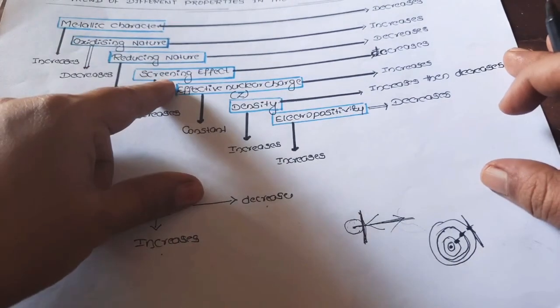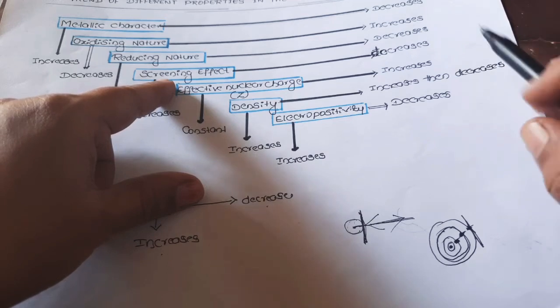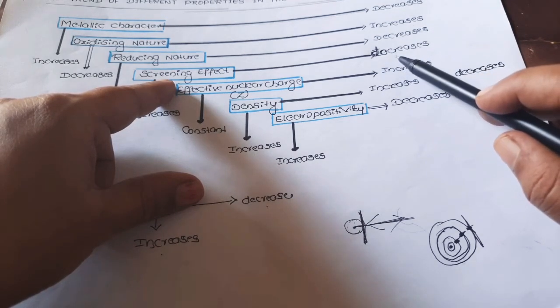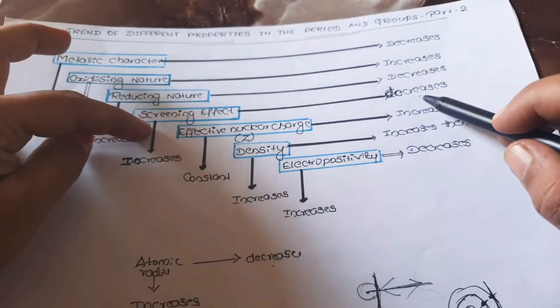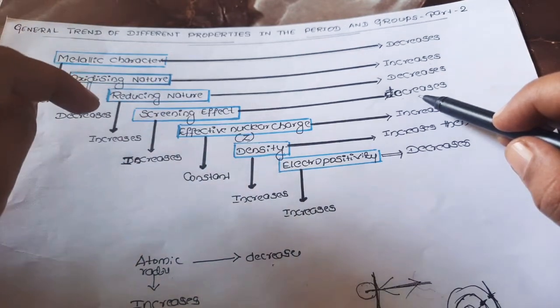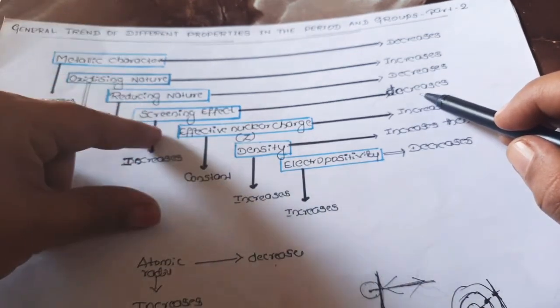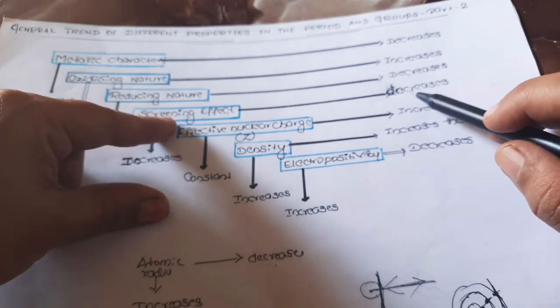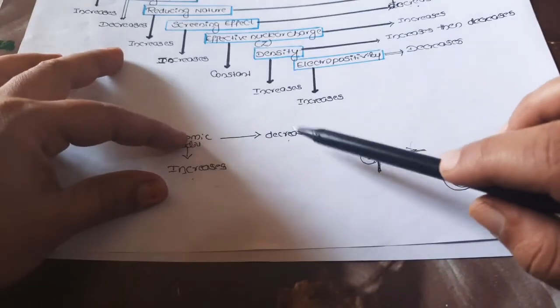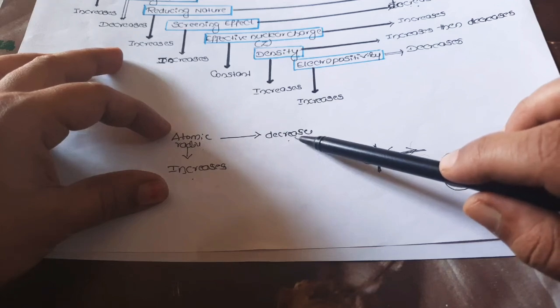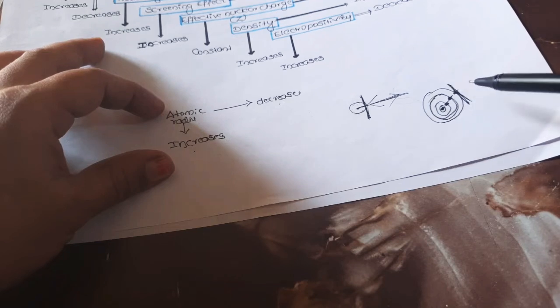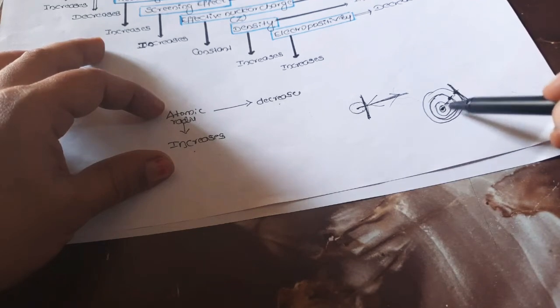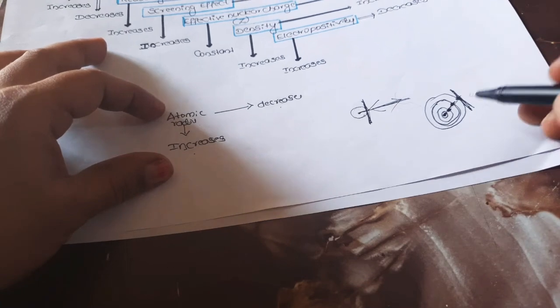Now what happens to the screening or shielding effect? Along a period it decreases. Okay, along a period the screening effect decreases, whereas down the group the screening effect increases. Again, dear students, why along a period does the screening effect decrease? Because the atomic radii decrease along a period, so the distance between the nucleus and the outermost electron is also less. Here the attraction is dominating the repulsion because of the small size.